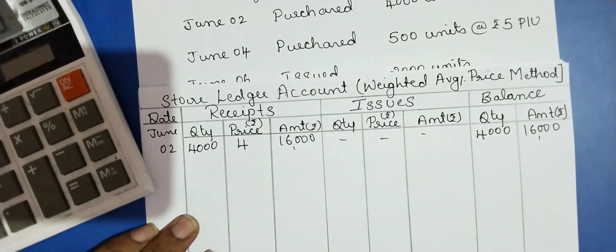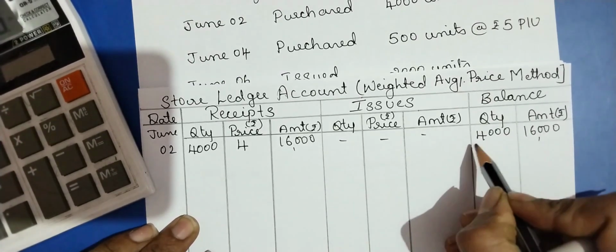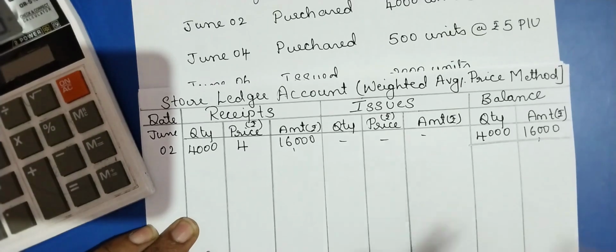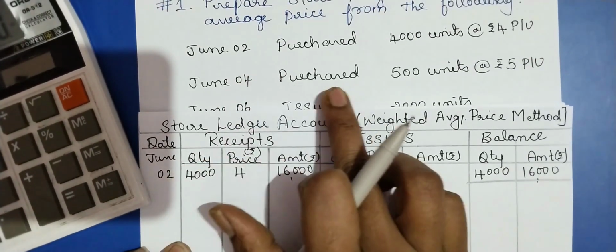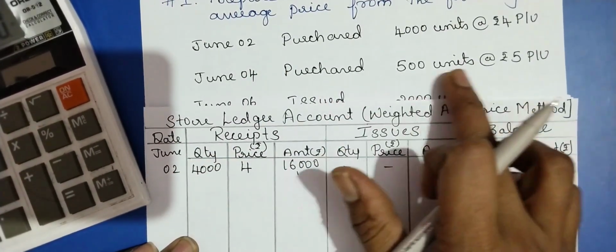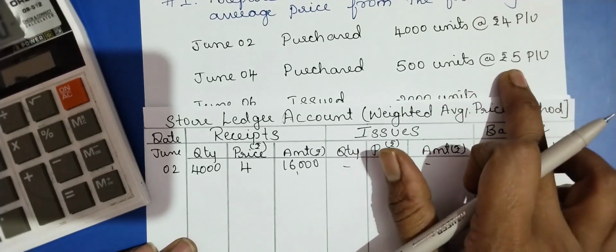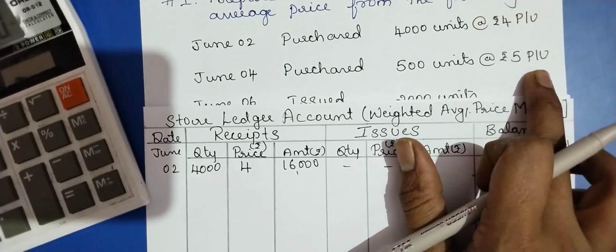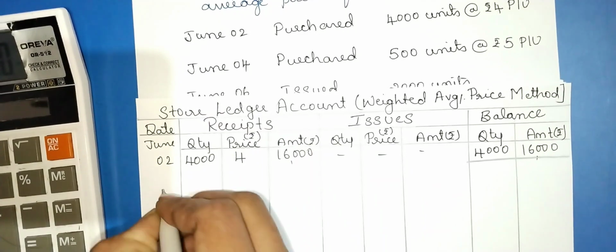Now draw a line under the balance column. The next transaction is on the 4th. That is a purchase. Again we have one more purchase, 500 units at rupees 5 per unit. So we are recording on the 4th.